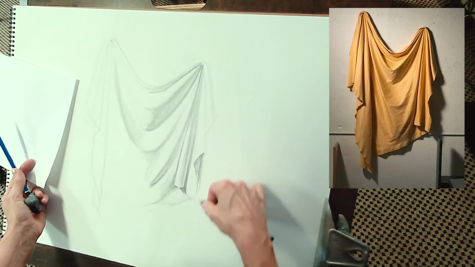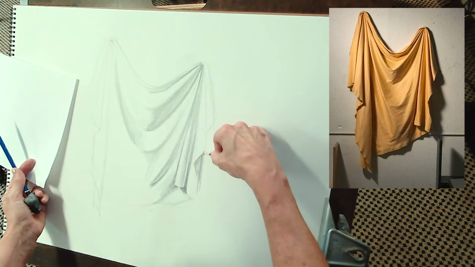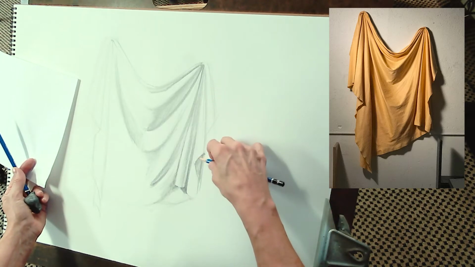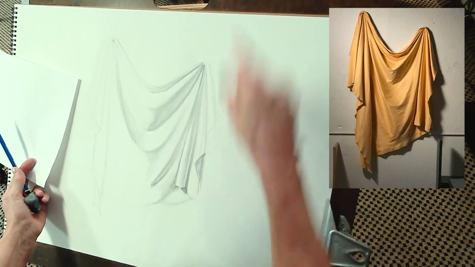And I'll use the 4B for that. I'm starting to run out of 2B. Coming up here. Dang it. Okay, now I'm just going to wing it. That one's still on, right?